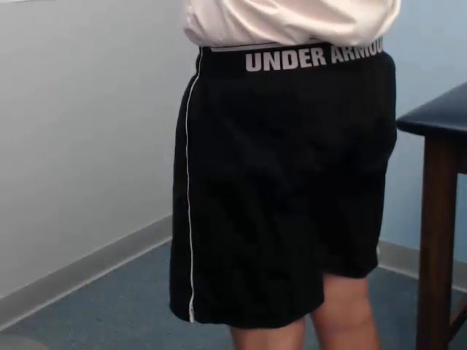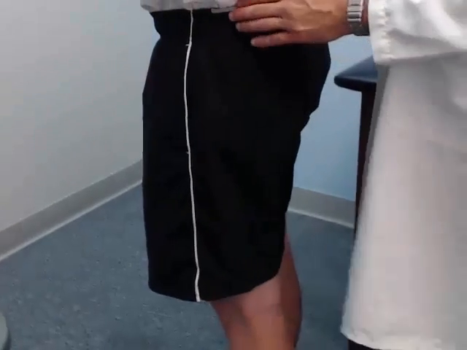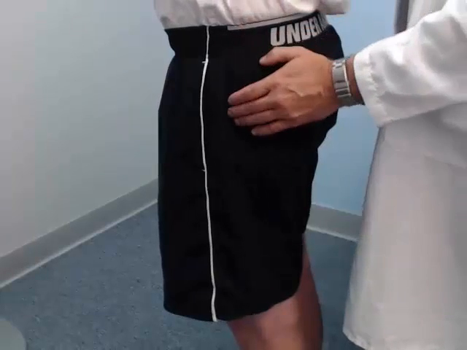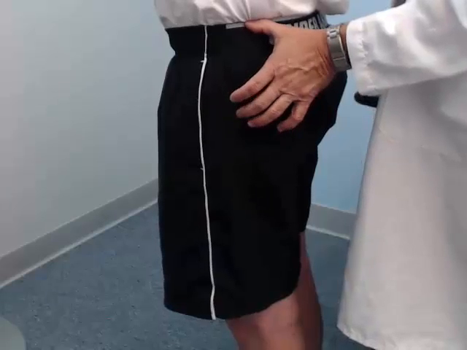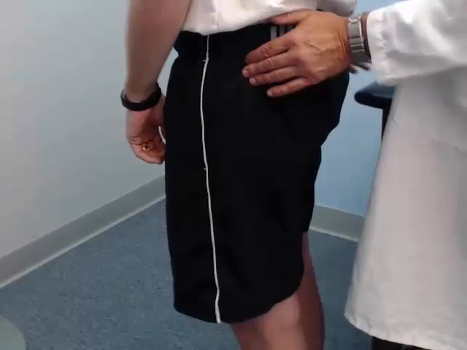Tensor fascia lata. To palpate this muscle, go to the lateral aspect of the thigh between the greater trochanter and the iliac crest. To test, have the patient abduct and medially rotate their femur.